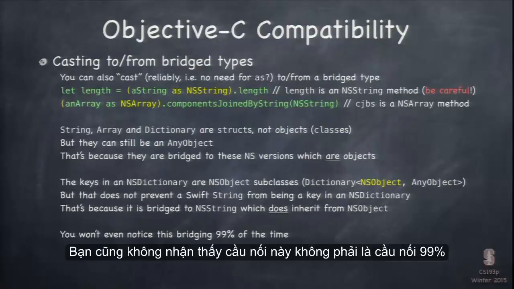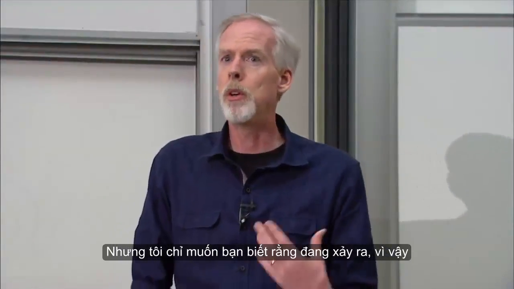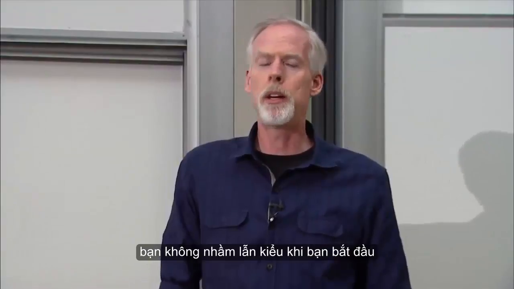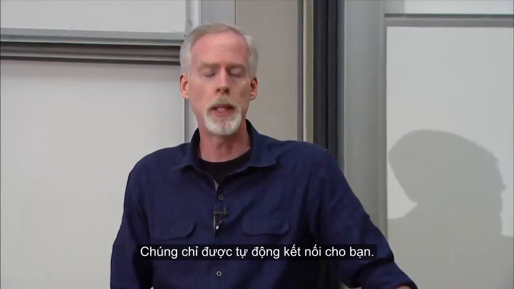You won't even notice this bridging 99% of the time. It just happens automatically. But I just wanted you to know that that's going on, so you don't get confused when you start seeing NSString, NSArray. What's going on? Okay, they're just being automatically bridged for you.